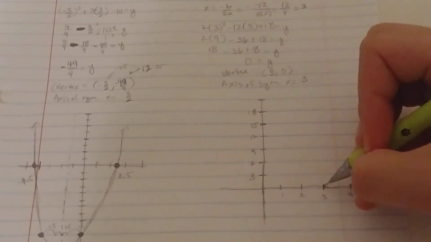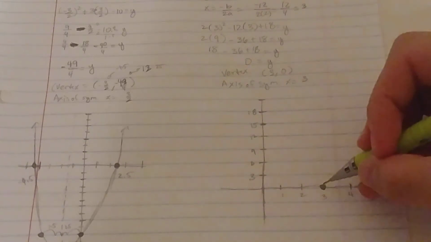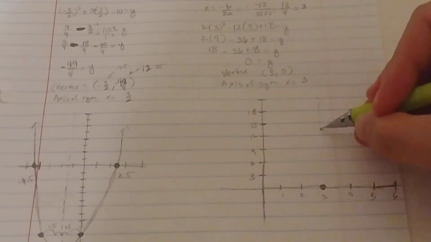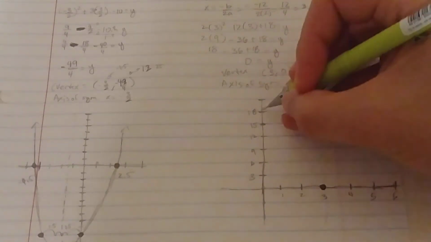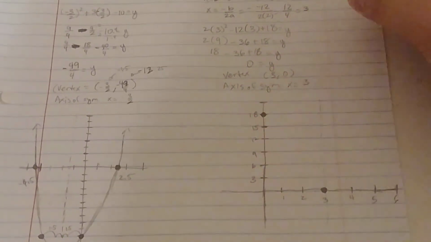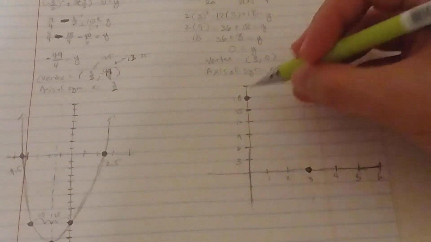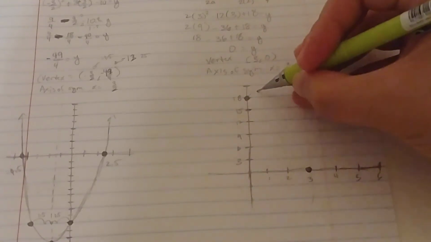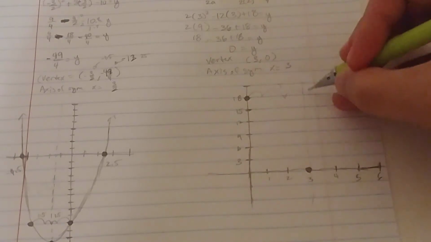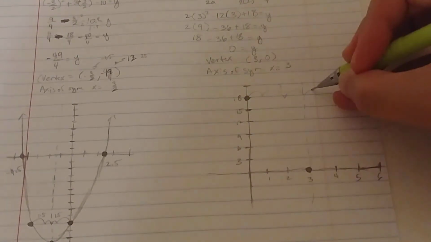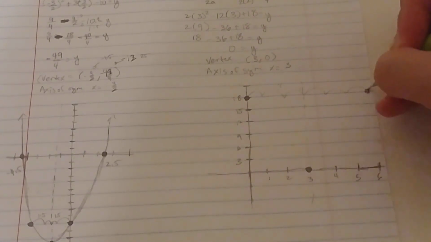So vertex is at 3, 0. To the right 3, up 0. And then our axis of symmetry is right there. Y-intercept is at 18. Right? Y-intercept is c, so 18. And then how many spaces away is that? 1, 2, and 3. So we need another 3 spaces. 1, 2, 3 to get the reflected point.